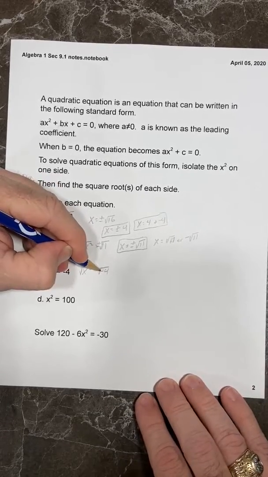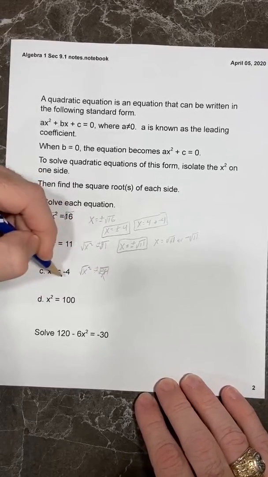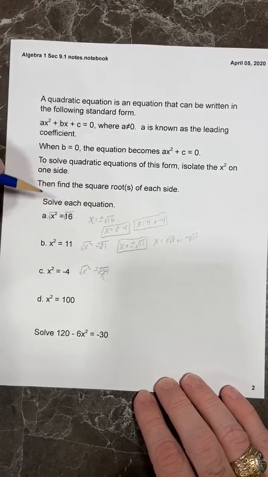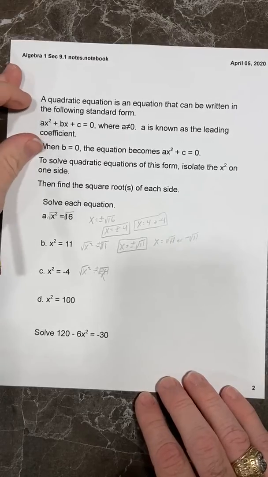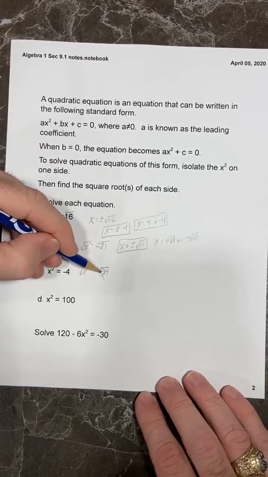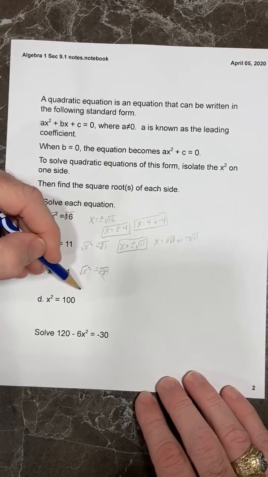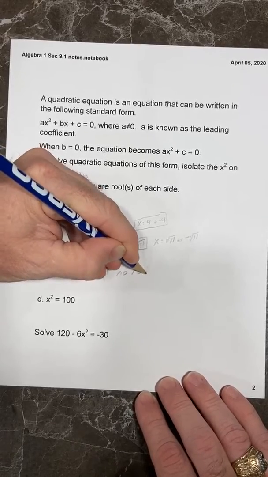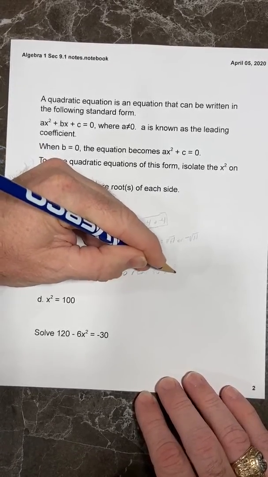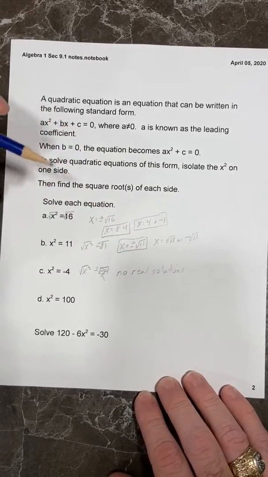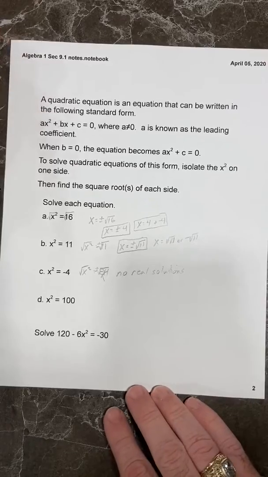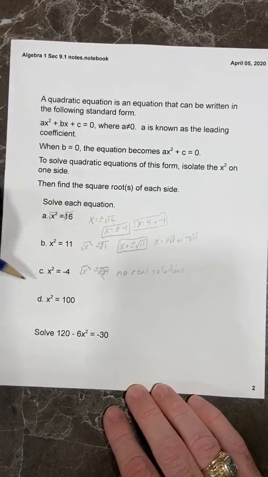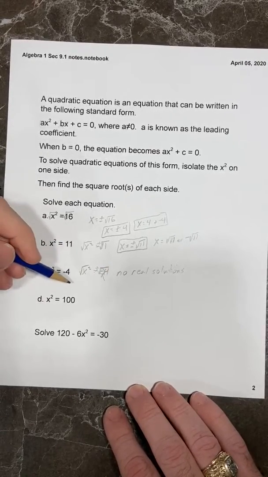Now, one kicker here is that we have that negative symbol there, right? And so, just like when we had the square root of negative 9 a minute ago, that's undefined. We can't take a square root of a negative number. And so, here we're going to say no real solutions. And we say no real solutions because when you get further into algebra, you'll learn about something called imaginary solutions. But we're not going to go any further with those.